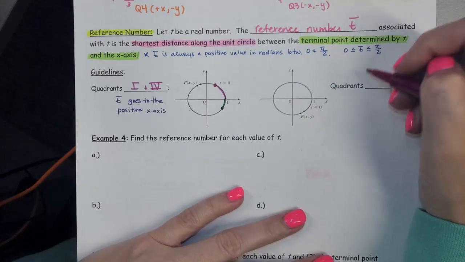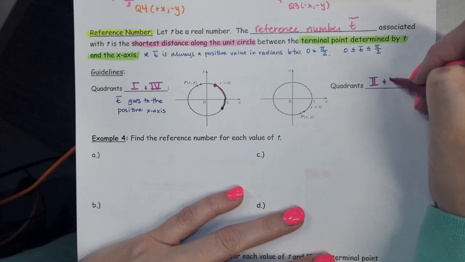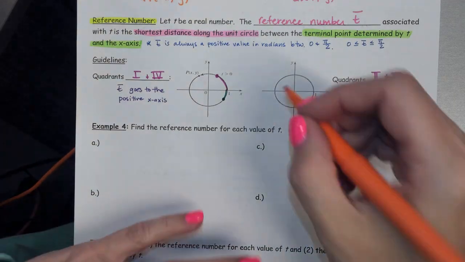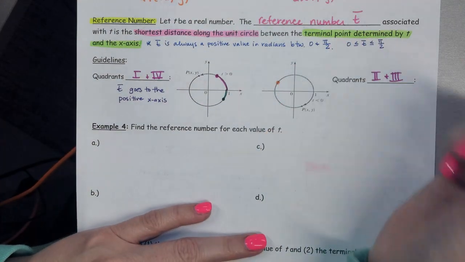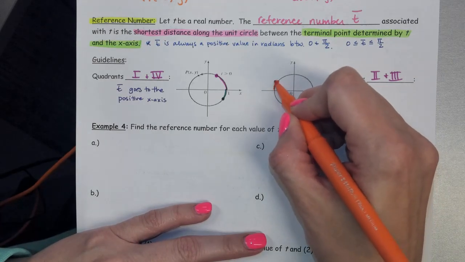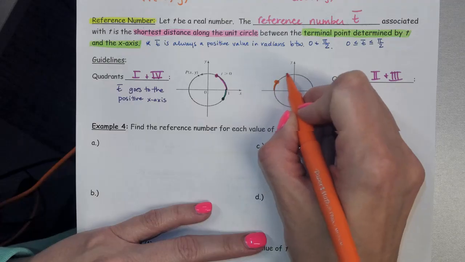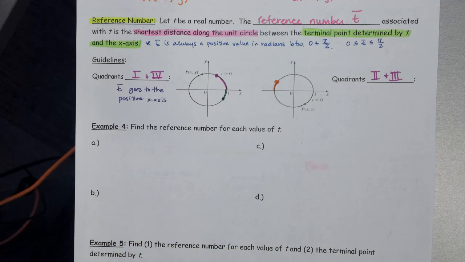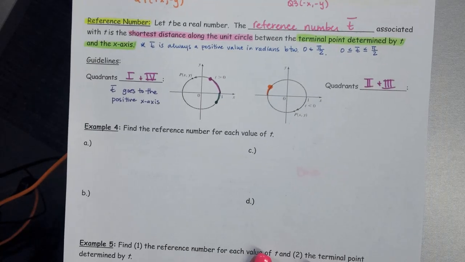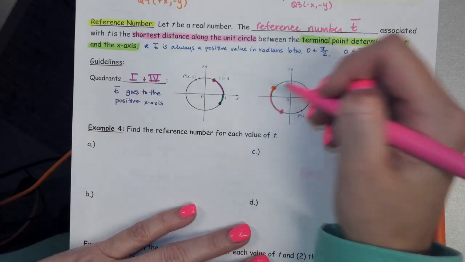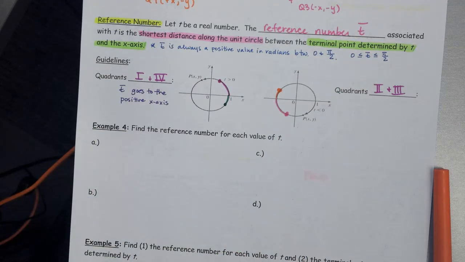Okay, and then for 2 and 3, again, we're just going to put a point. You can put it anywhere in 2 so that you can visually see this is the shorter distance. Your options are either the positive x-axis or the negative x-axis. So in this case, the shorter distance will always be to the negative x-axis.